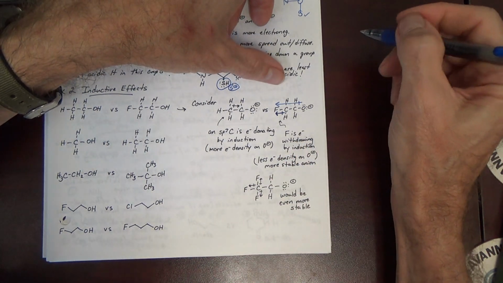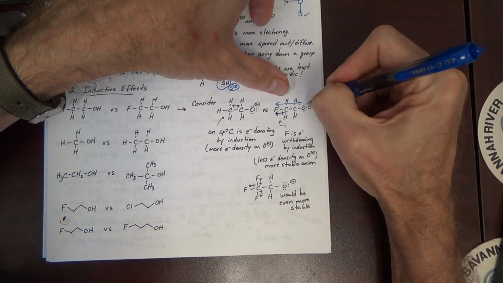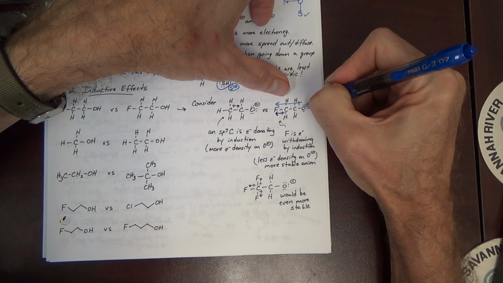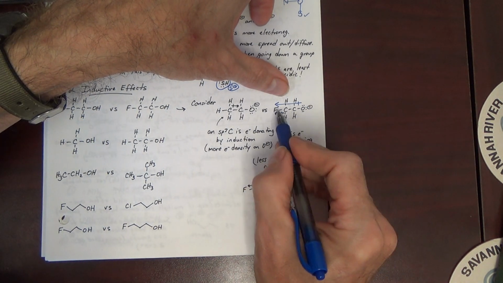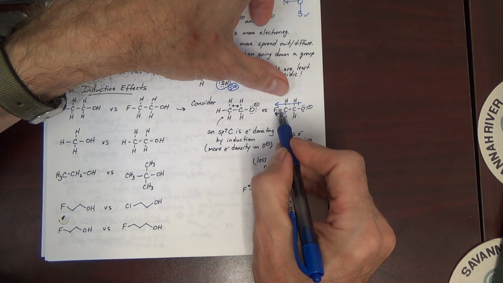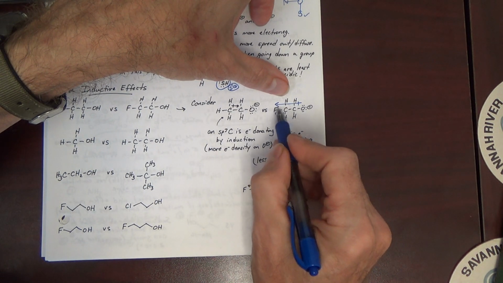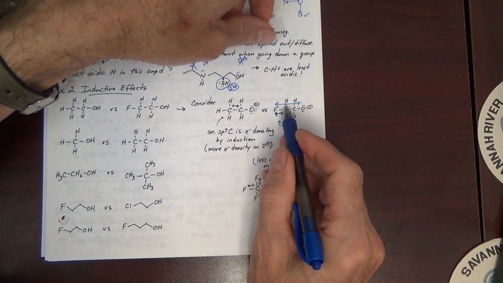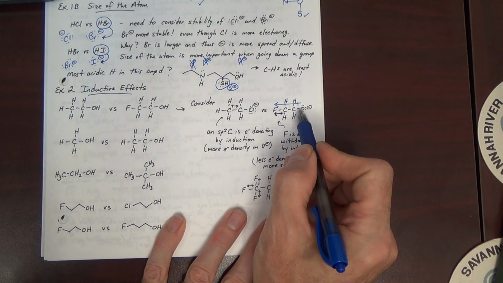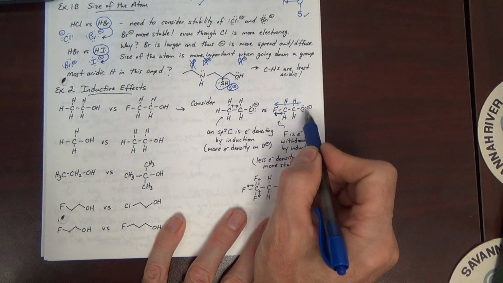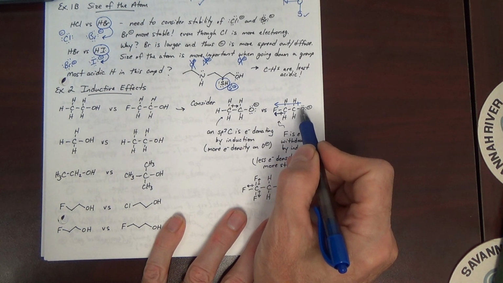Ultimately, keep this in mind. You stabilize a minus by pulling electrons away from it, away from that area. And that's what the fluorine is doing here. And this is an inductive effect. Through the single bonds, the fluorine is withdrawing electron density away from the oxygen nucleus, away from the anion.